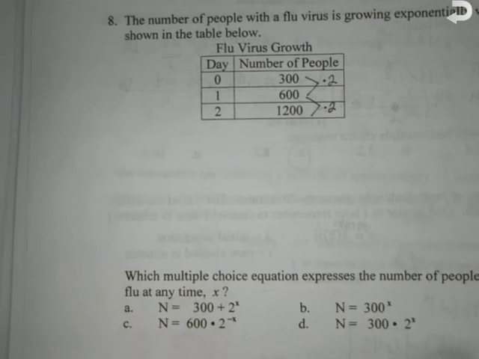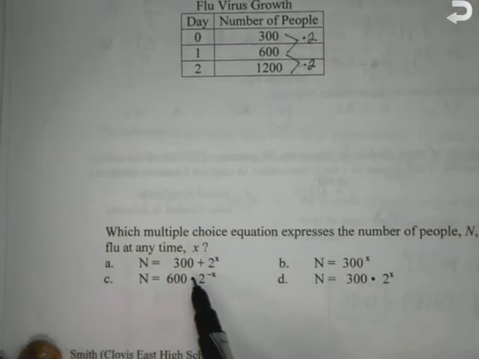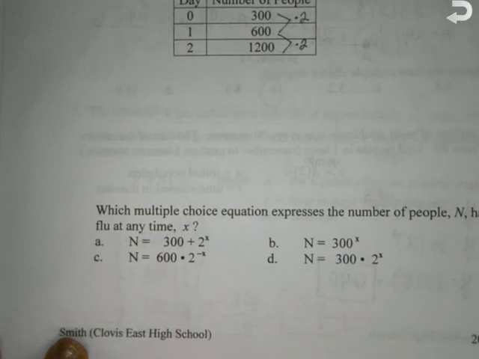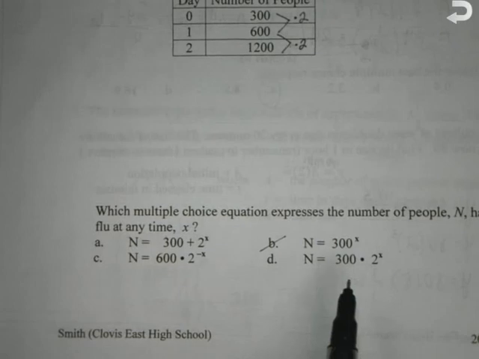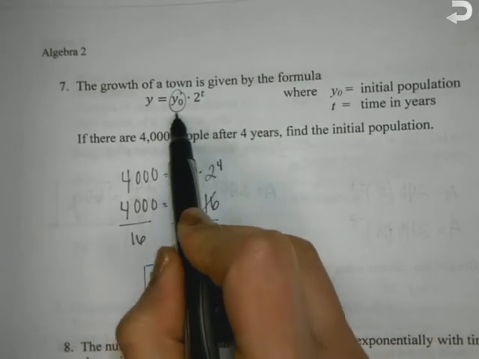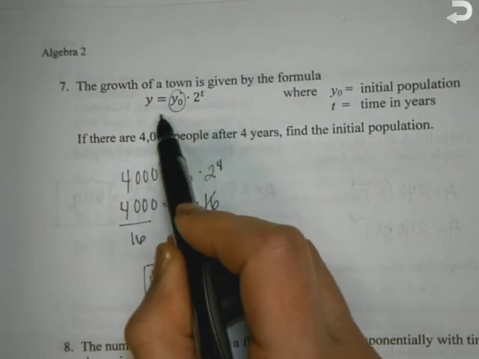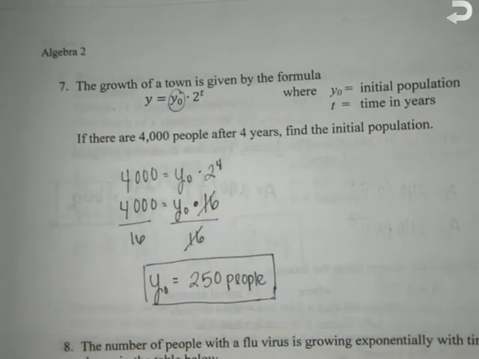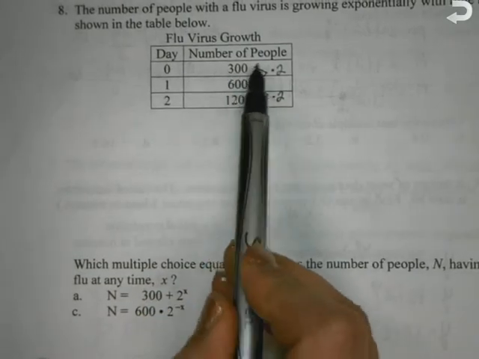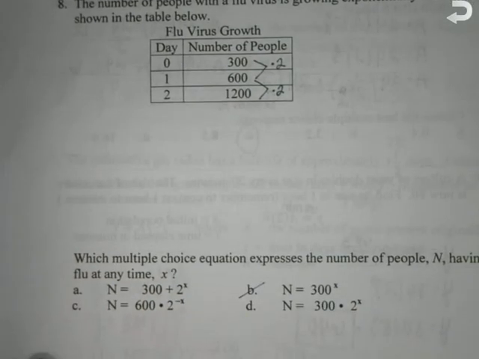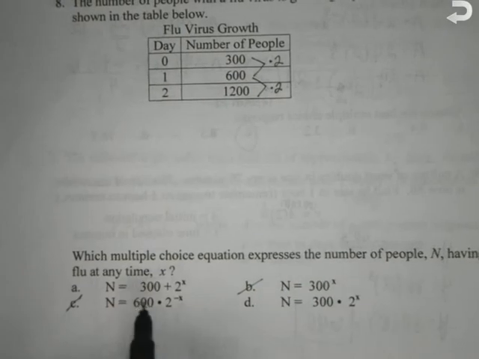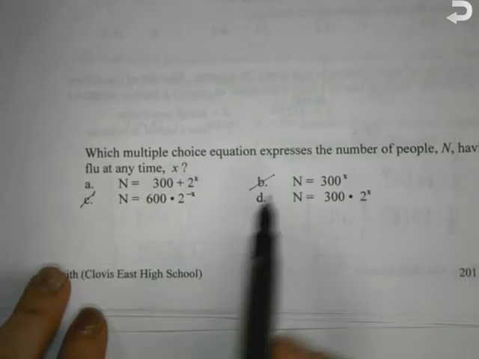Okay, now we want to look at what our initial is, because notice how in the growth formula, we're always multiplying 2 to the t by our initial value. What is our initial value in this one? 300. So which one does not have a base of 300? C. Okay, now we're looking at between A and D here. What's the difference between these two? One's adding and one is multiplying. Have we ever added before? No. So what's my answer going to be? D. Well, how would you solve it? Just like that. That's all they want, is the equation.